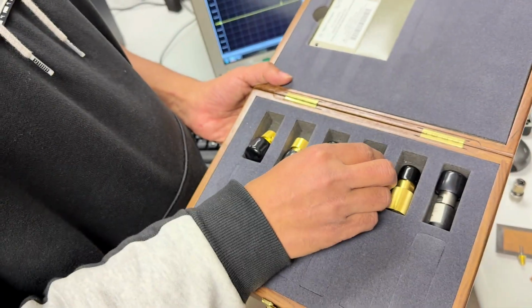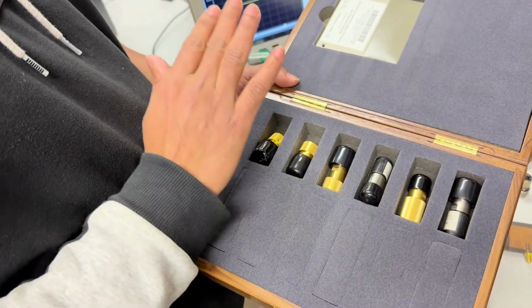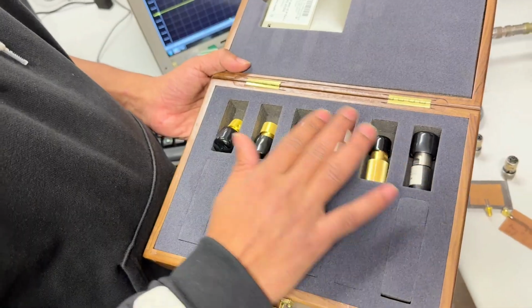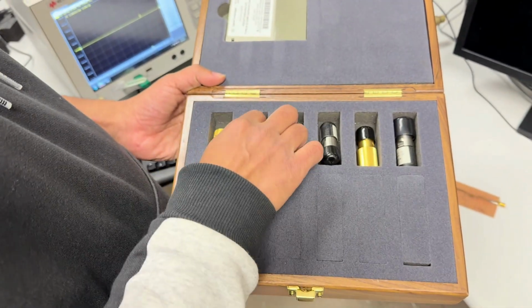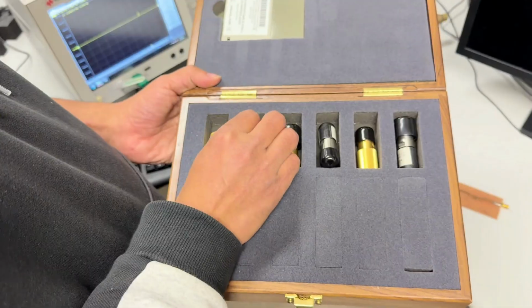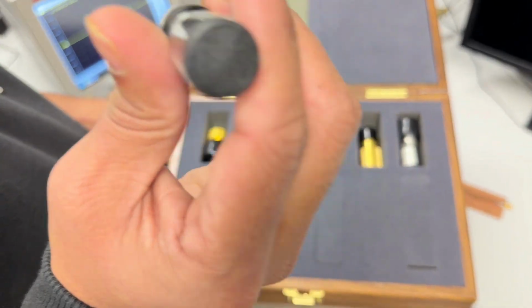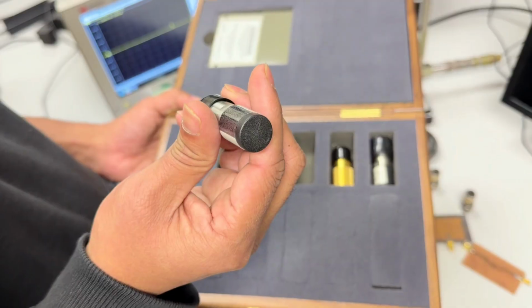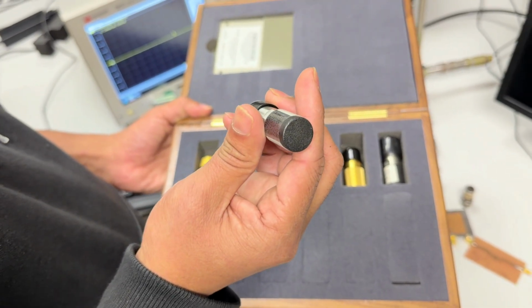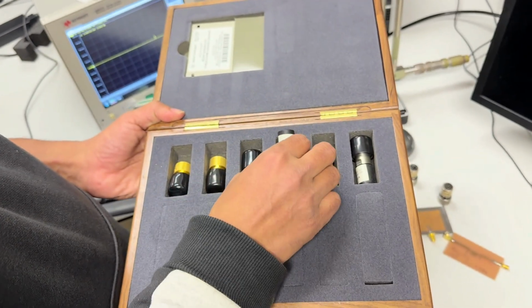There is also a through load, but for this experiment we do not need the remaining kits. We will be using the open load kit, the short load kit, and the 50 ohm broadband load kit. I'm going to show you how to use those kits when you are calibrating the device.